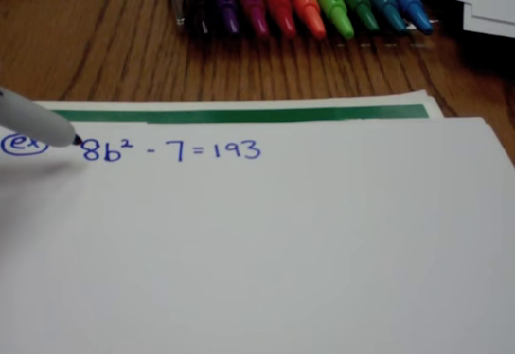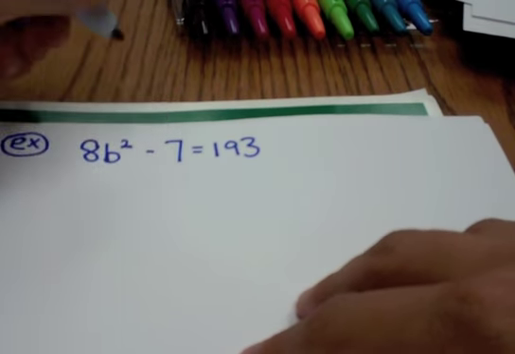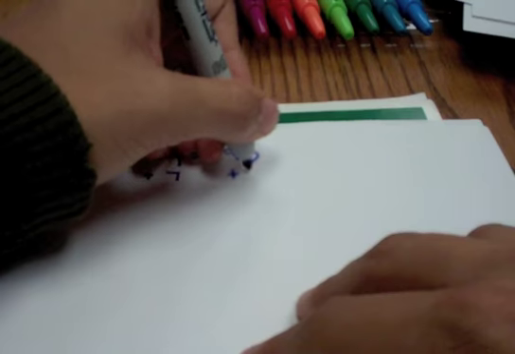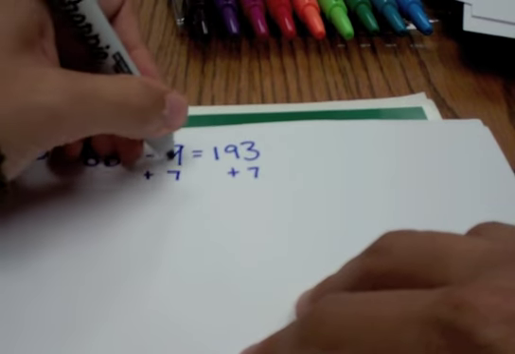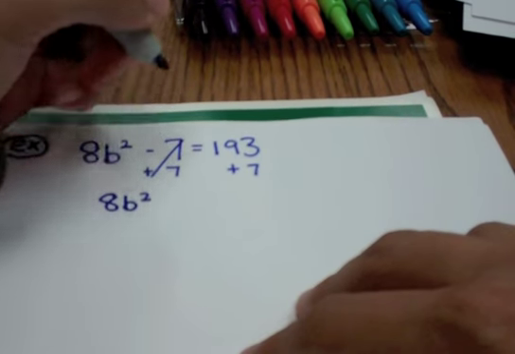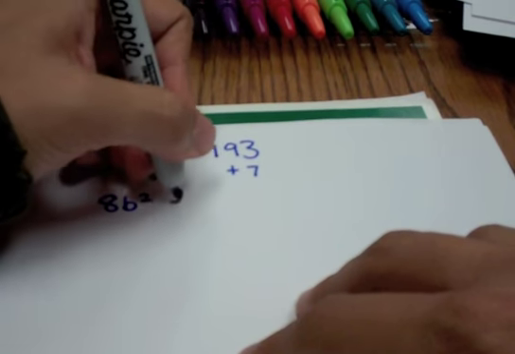But let's just do what we've been doing, and that's just start by trying to get our b squared term by itself and just use algebraic operations to see if we can do that. So the first thing I want to do is get rid of this 7. So I'll add 7 on this side and add 7 on this side. These will cancel. I'll have an 8b squared here, and 193 plus 7 is going to give me 200.